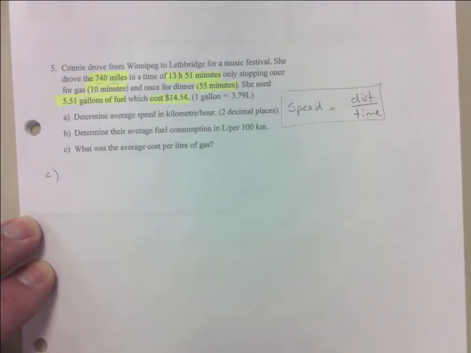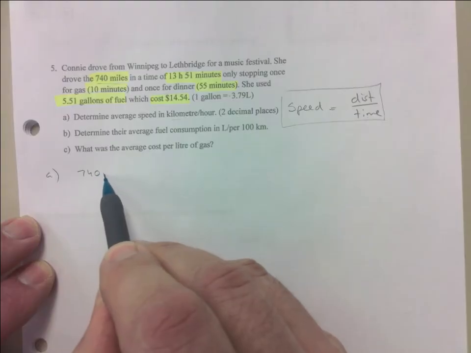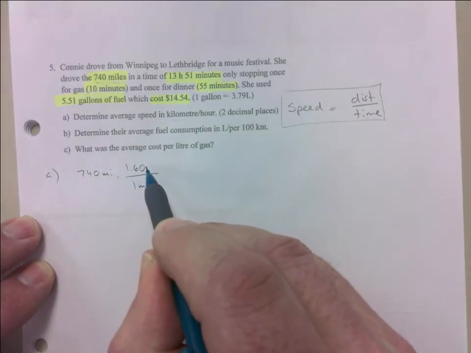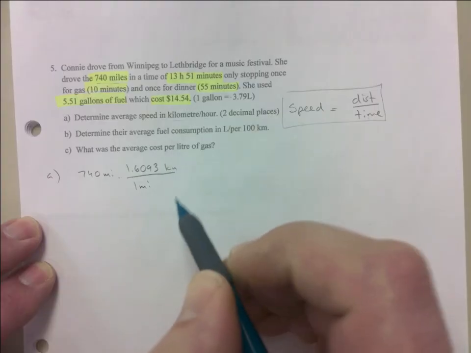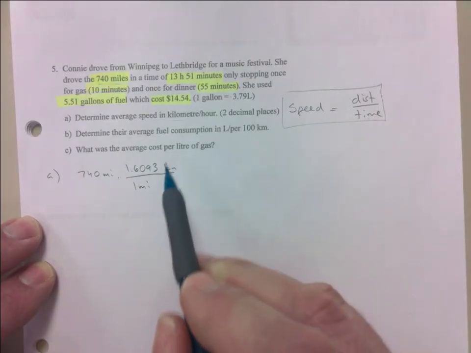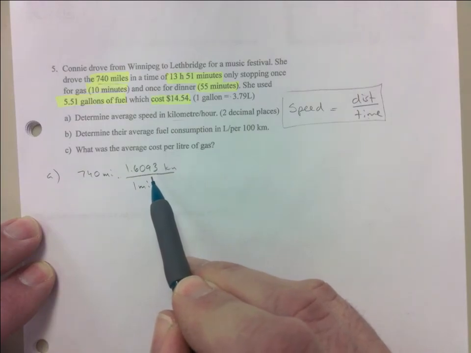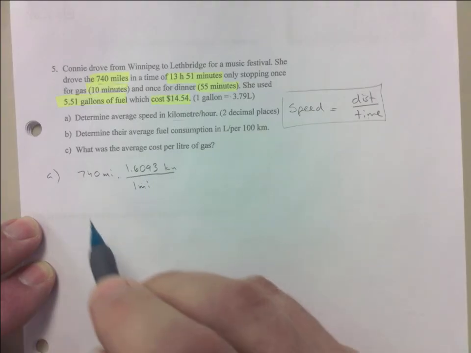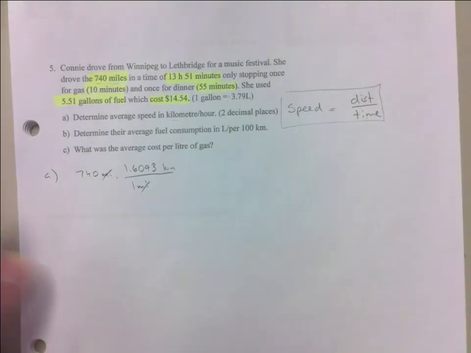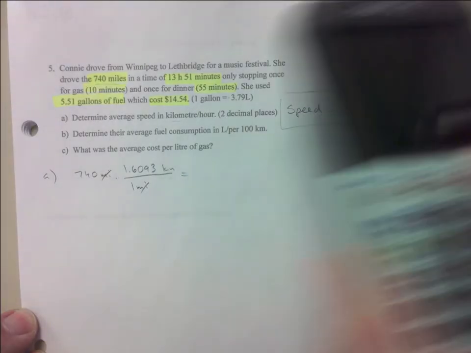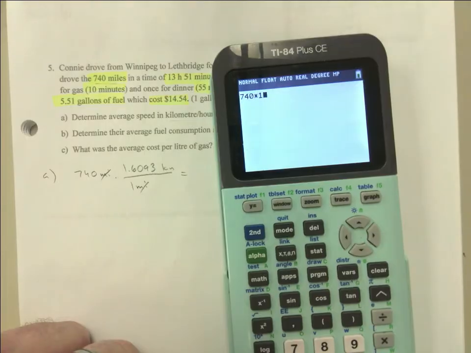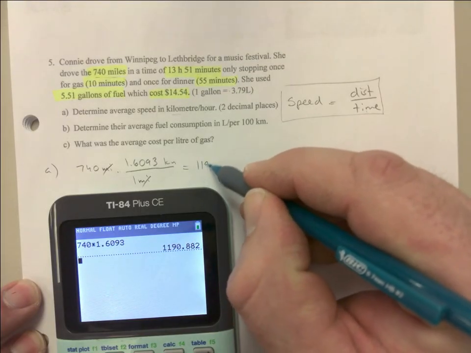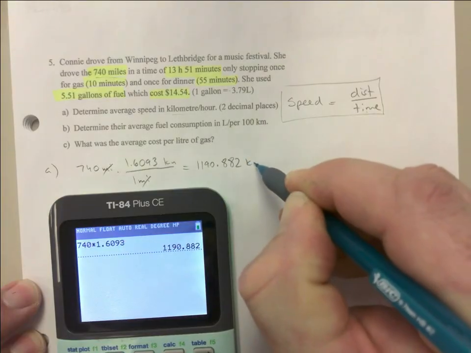So for part A, I'm going to turn my distance into kilometers. So 1 mile is 1.6093 kilometers. Can you confirm that? I don't have the key in front of me. I know that I put a 7 in there at the beginning last week, 1.67093. I don't know why. You can probably guess why. Okay, so 740 times 1.6093. That is my distance in kilometers. I'm not going to round just yet.